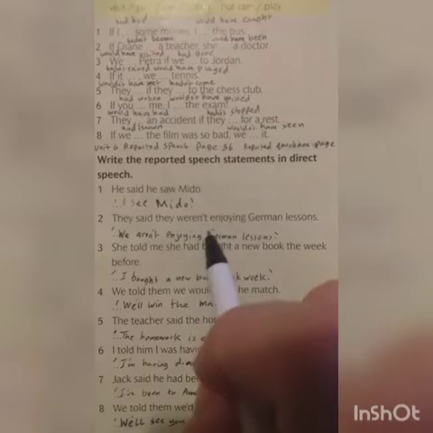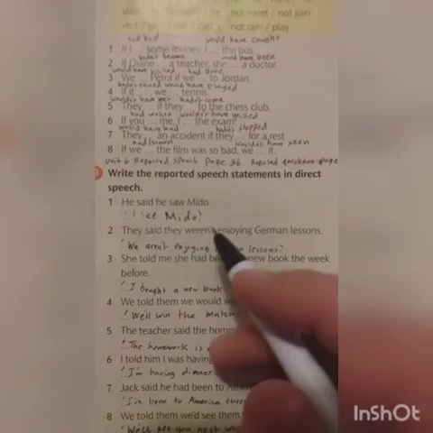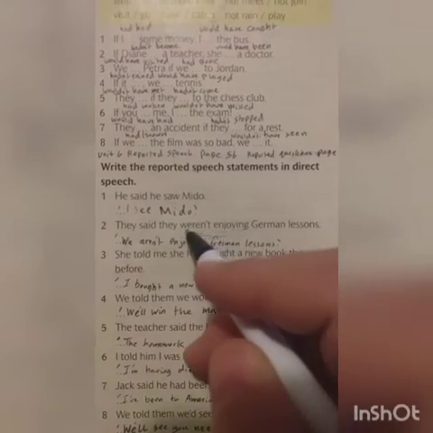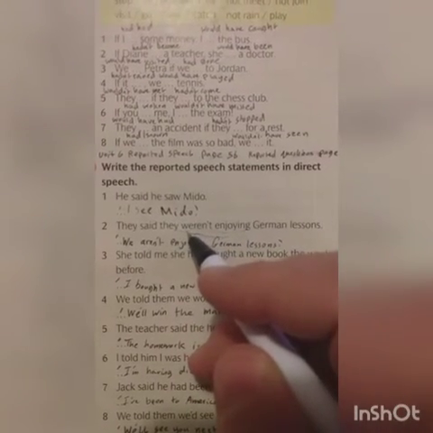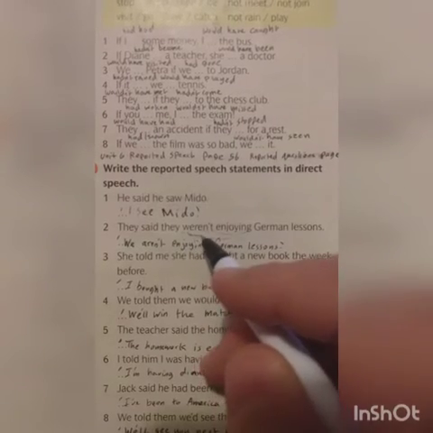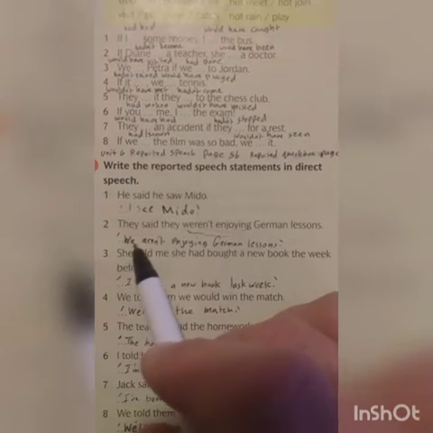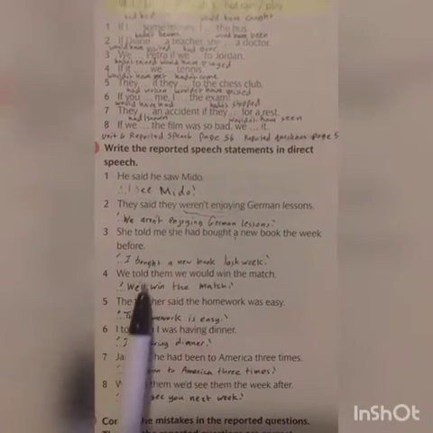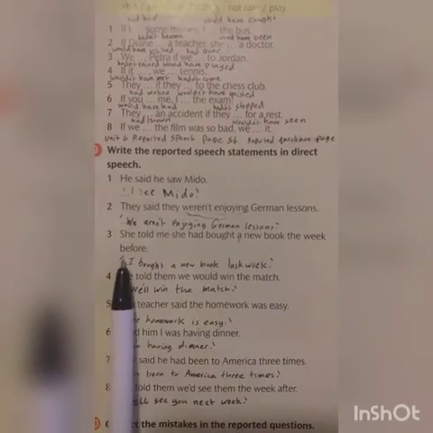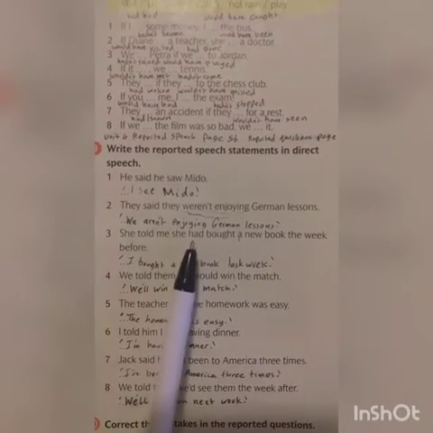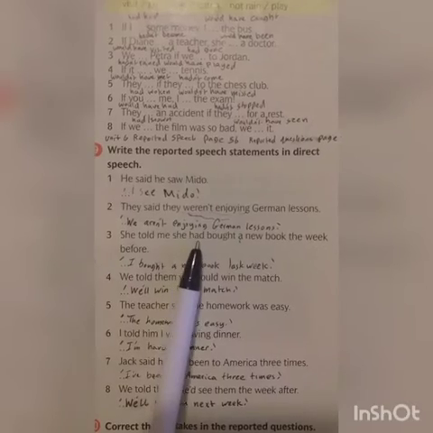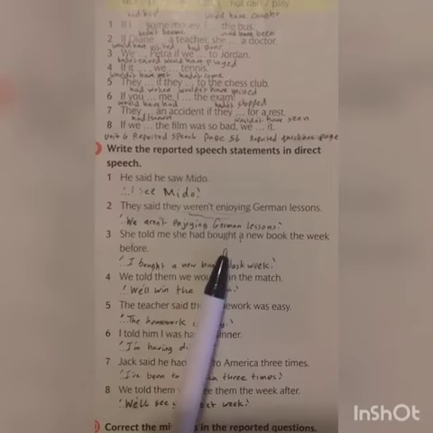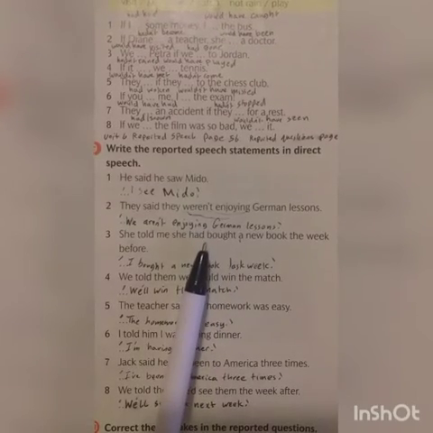Number 2. They said they weren't enjoying German lessons. And here we have past continuous, and in the direct, the past continuous originally is present continuous. So the answer is we aren't enjoying German lessons. Number 3. She told me she had bought a new book the week before. And don't forget, if the reported speech is in the past perfect, the direct speech will be in the past simple.